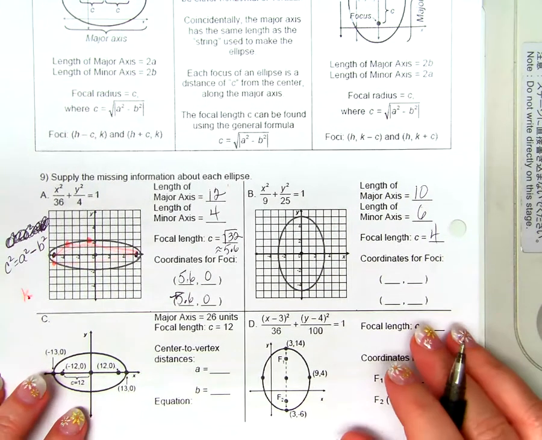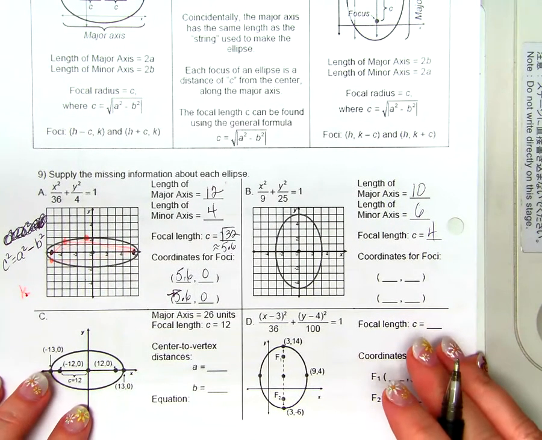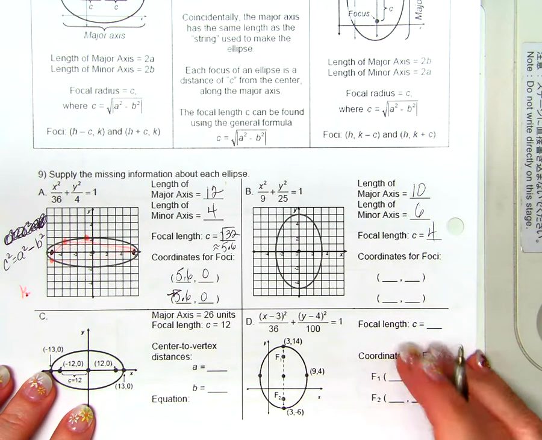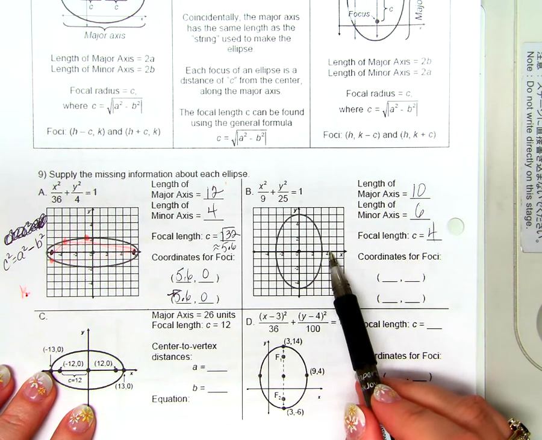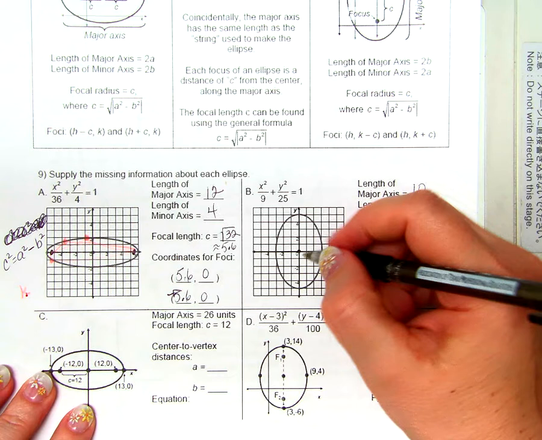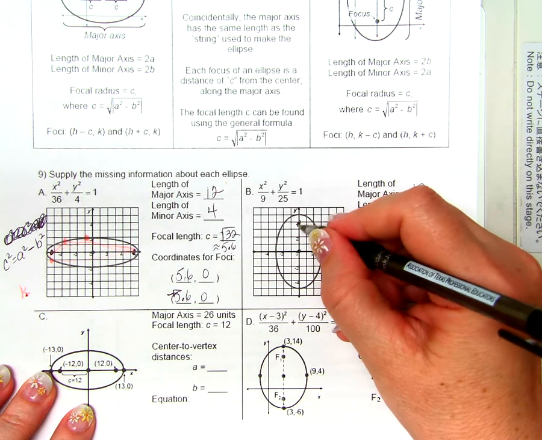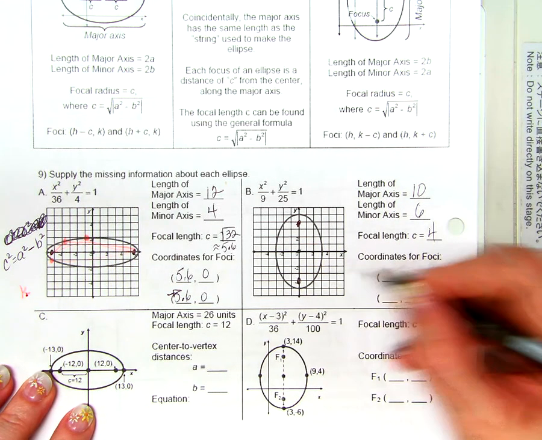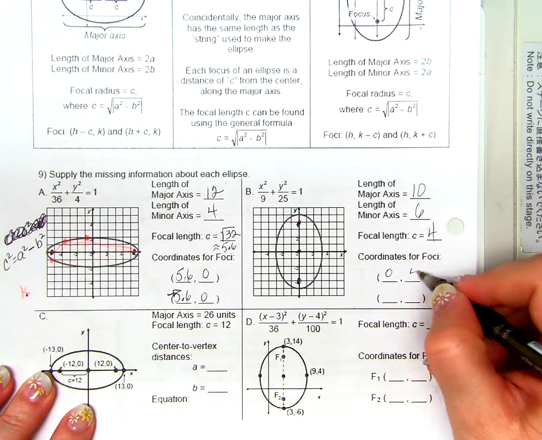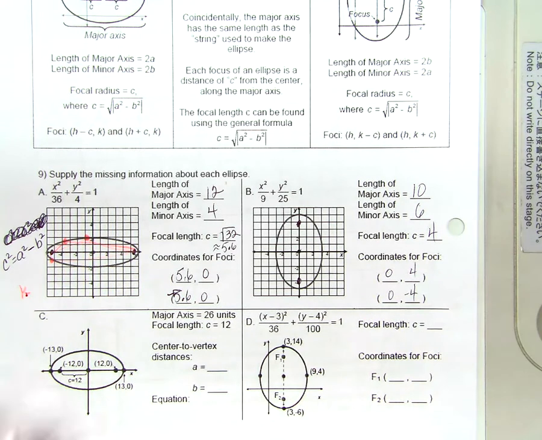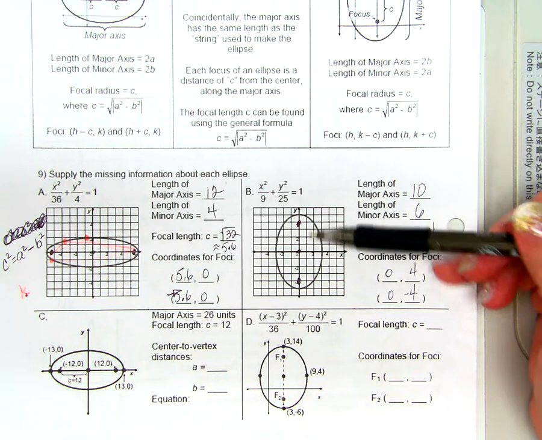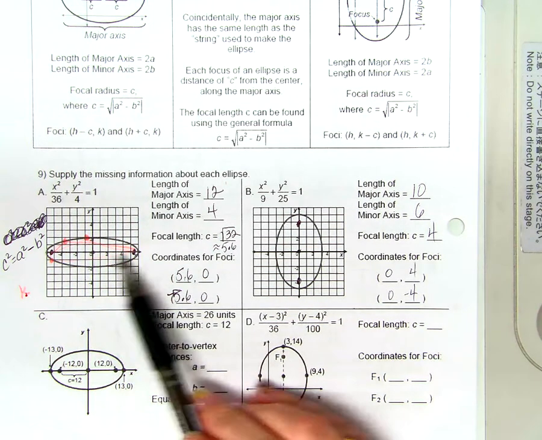Where are my foci? Do I go over 4 again? Why would I go up 4? It's on the major axis, right? Very good. So this time my coordinates are 0, 4 and 0, -4. Look at my foci in this ellipse compared to my foci in this ellipse.